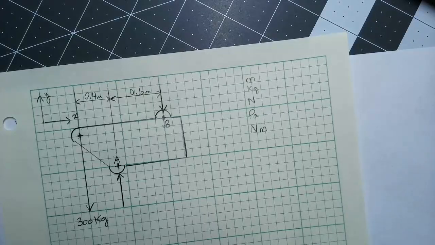And keeping things in the base units makes it very simple. So that's a reason to do that.